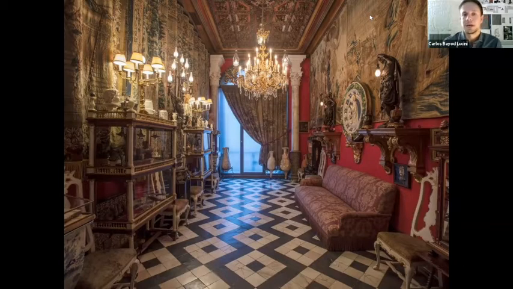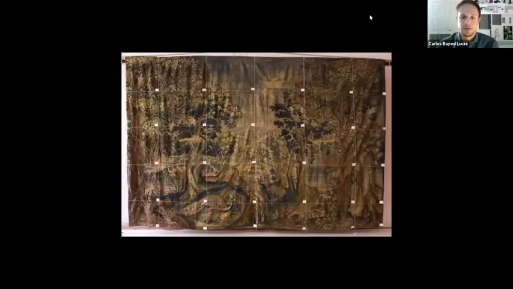So this is why we were asked to make a facsimile of that tapestry that could be installed as a curtain in this room in the Museo Cerralbo, working exactly as it was, so that you could keep the original safe in storage while you could use the facsimile with a real function in the way it should be perceived in the house.